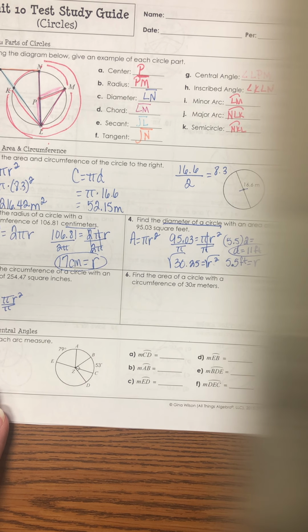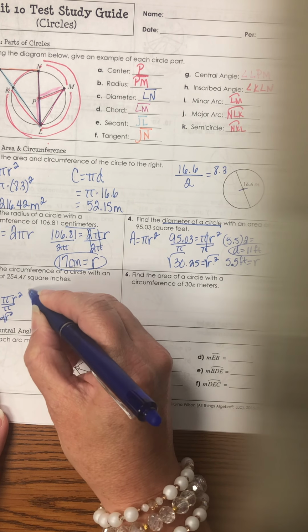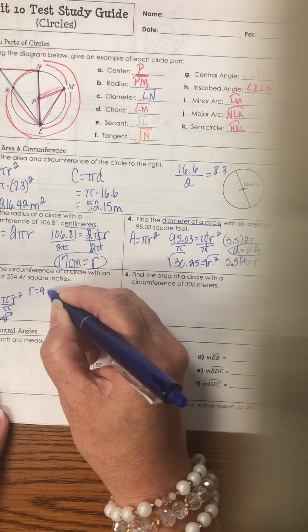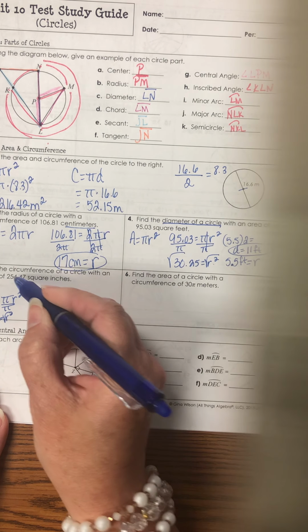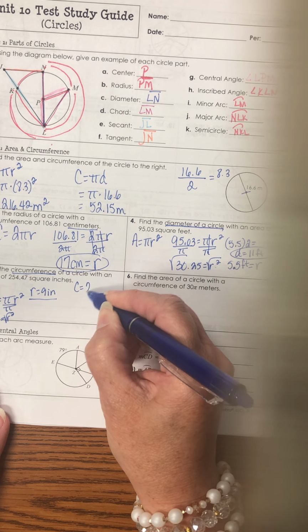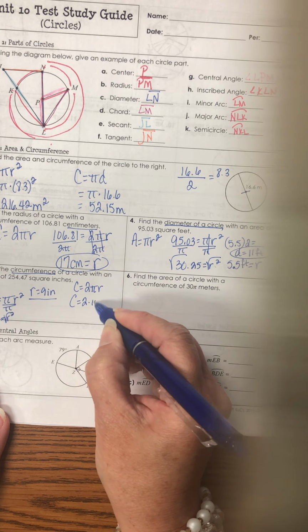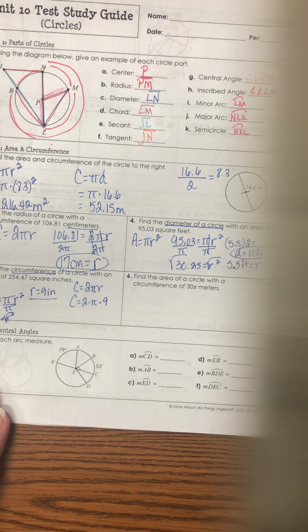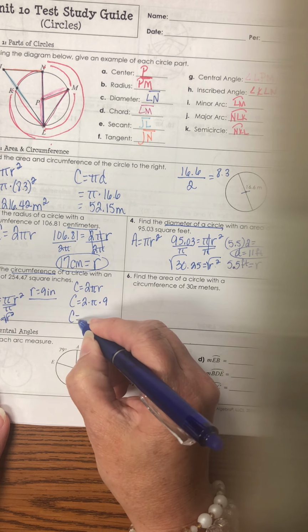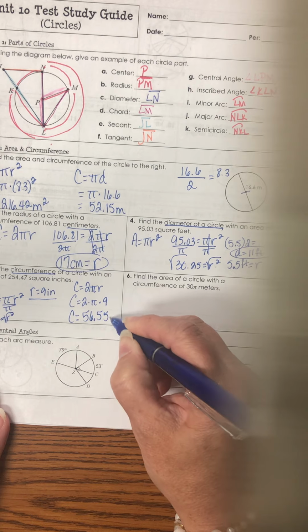Okay, which rounds to 81. So r squared equals 81. So my radius is equal to 9 inches. Now it asked me to find the circumference, and I have found the radius. So we want to use the circumference formula that has radius in it, which is 2 times pi times the radius. So that's going to be 2 times pi times 9. And if we go out 2 decimal places, the circumference is 56 and 5500ths, and this is going to be inches as well.